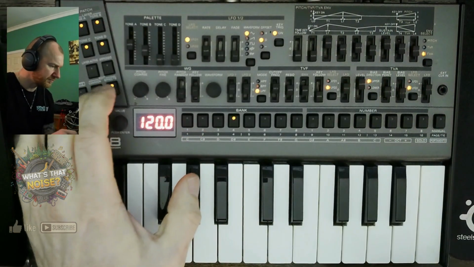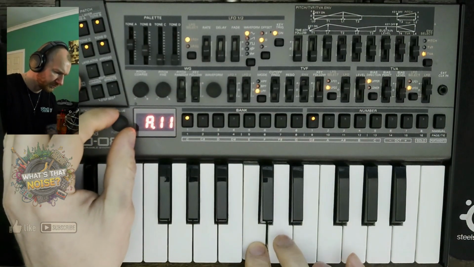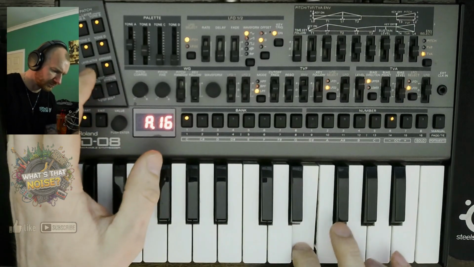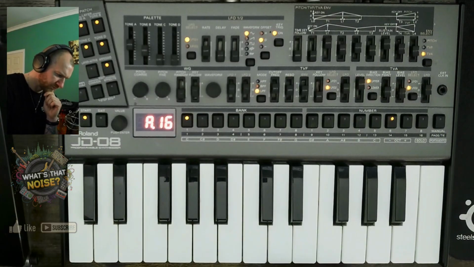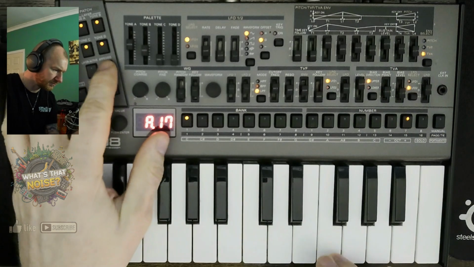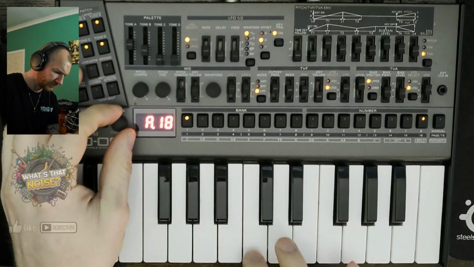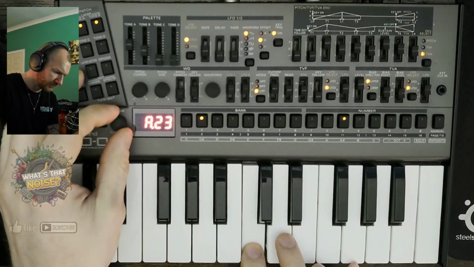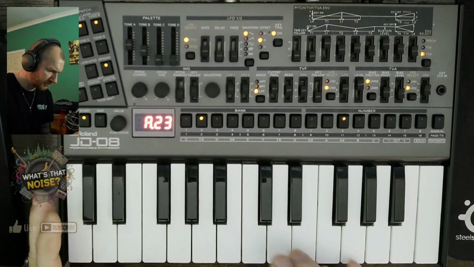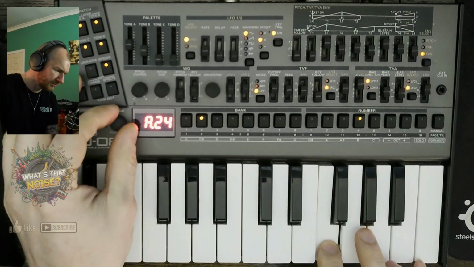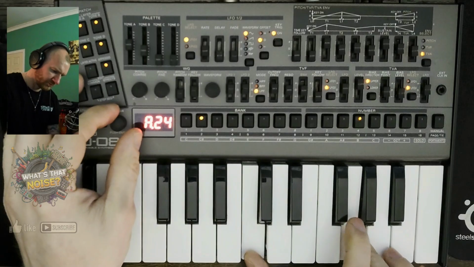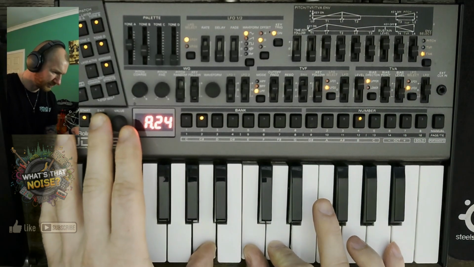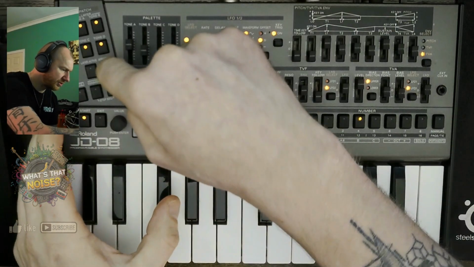Let's go to part B, change to a different sound, change arpeggio functions.